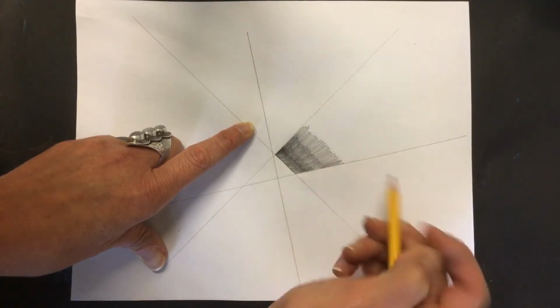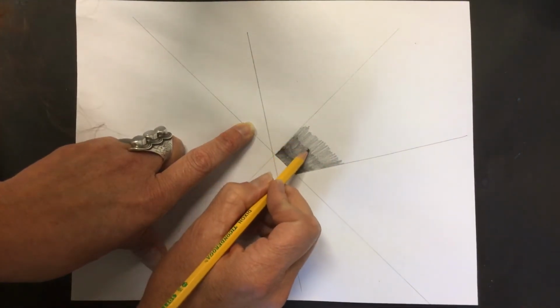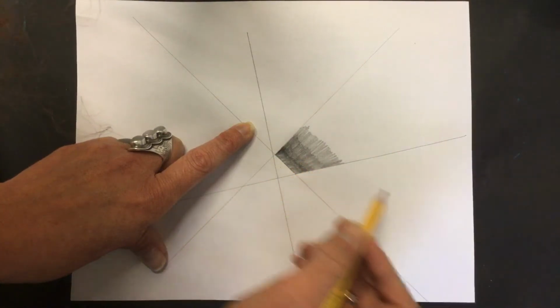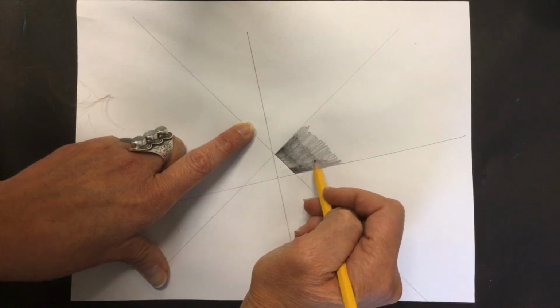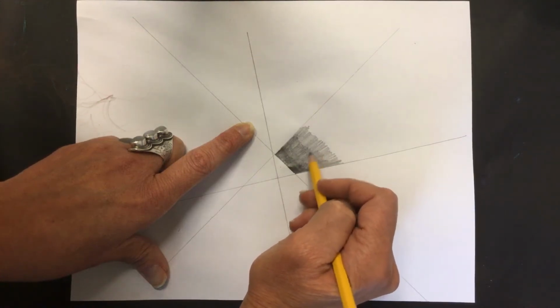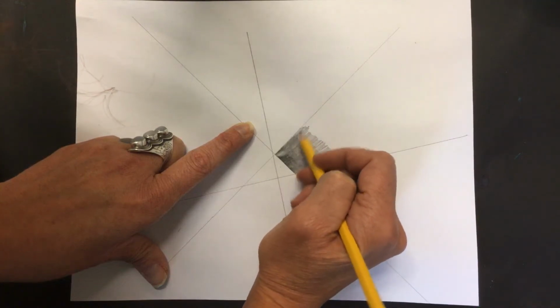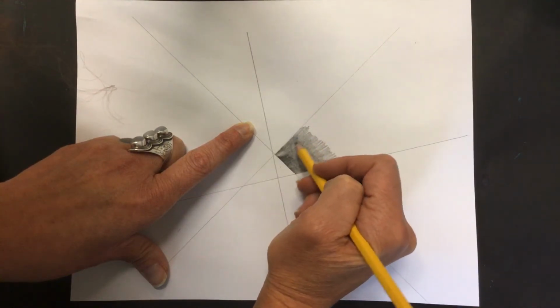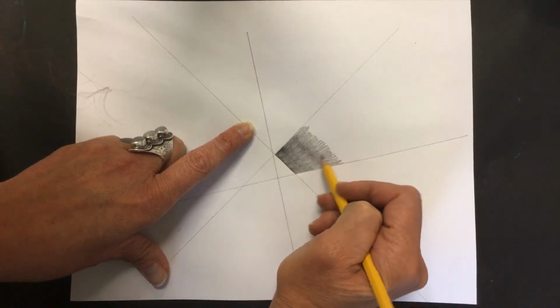Now, what I'm noticing, as you're shading, if you start to notice a real ridge of dark to light, you need to get rid of that. So just come back and again, try to feather it out. So I'm just putting a little bit of pressure on, until that edge kind of starts to disappear.